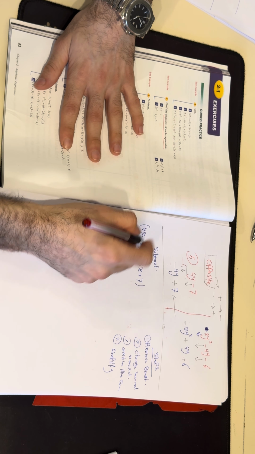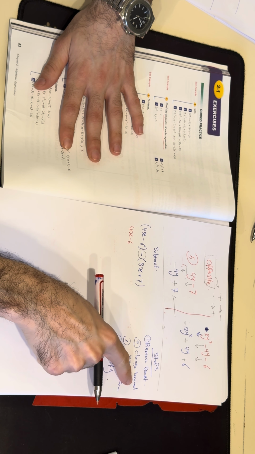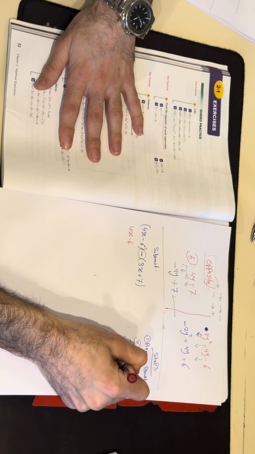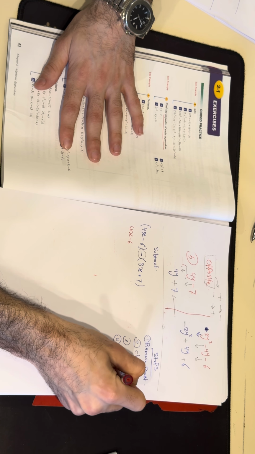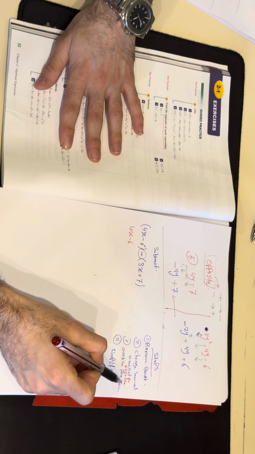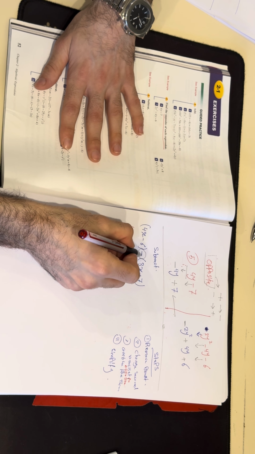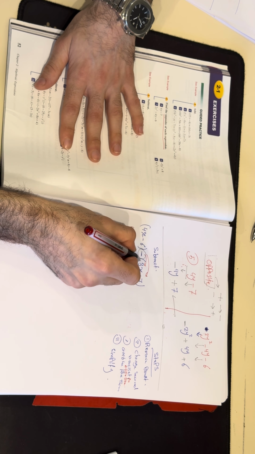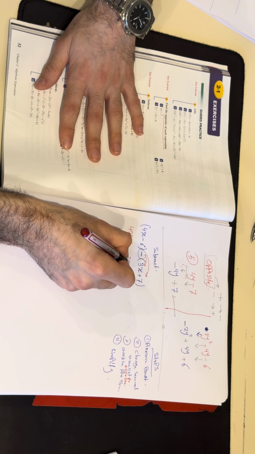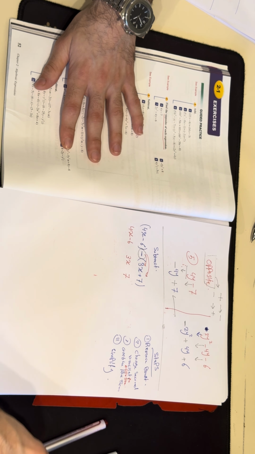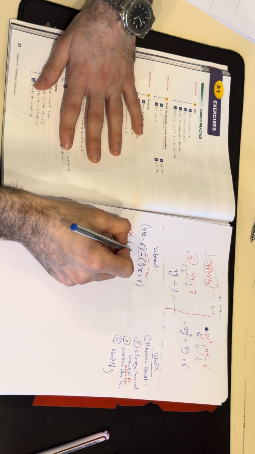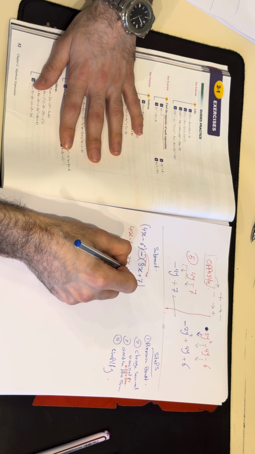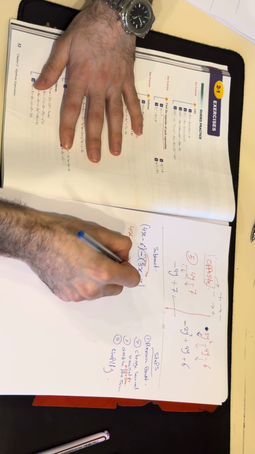The second bracket, I need to change to what? To its opposite. Because it's negative, I'm going to change it to the opposite. So this 3x I write like itself, the 7 like itself. Then this one is positive, so it will be negative. This one is positive, so it will be negative.